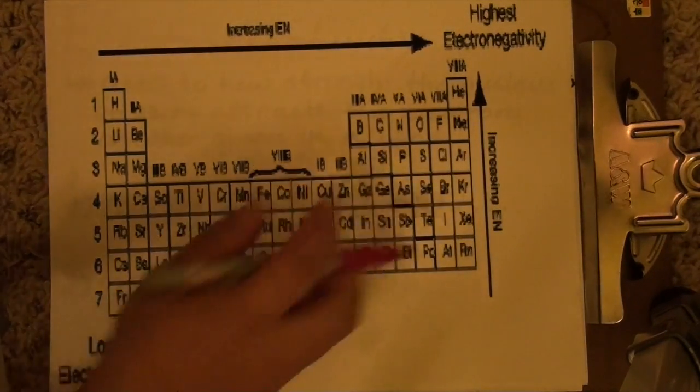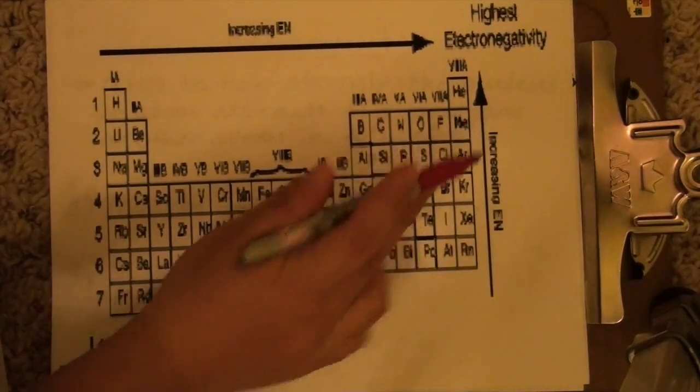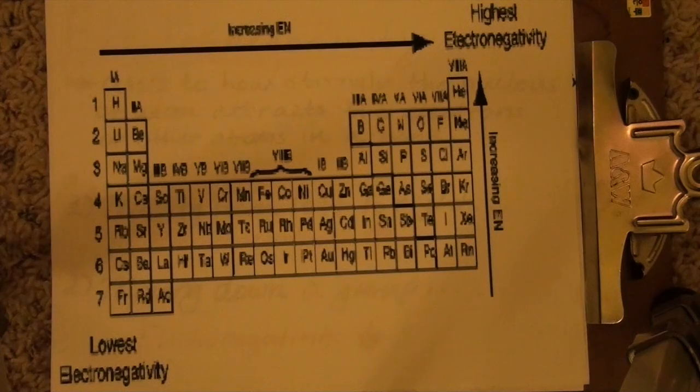Moving down a group, electronegativity decreases. The reason why it says increasing is because, again, this is moving upwards. That's the only way electronegativity would be increasing. This is likely due to shielding. The protons in the nucleus do not have much of an affinity for electrons.